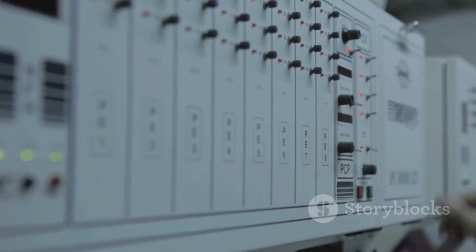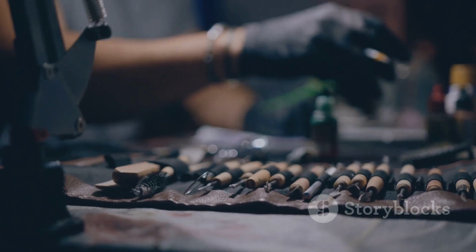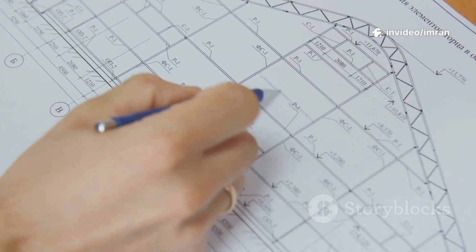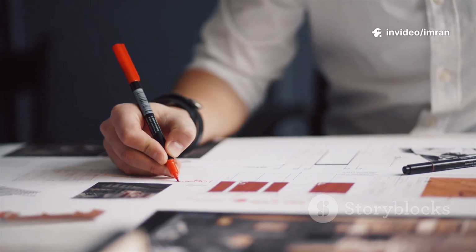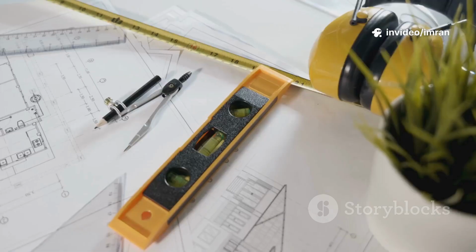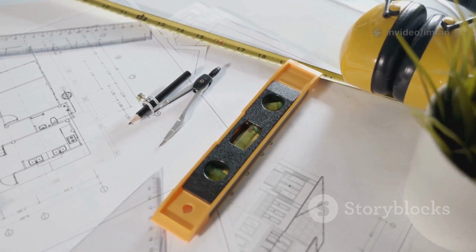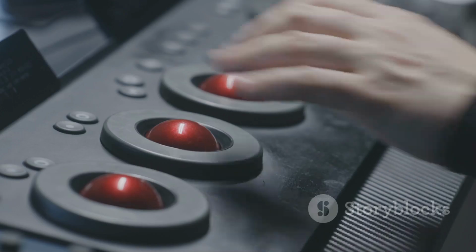This is where the Modify tools come into play. These commands allow you to change, adjust, and refine the objects you've already drawn. Think of this as the editing phase of your design process. The Modify tools are located on the Home tab of the ribbon, right next to the Draw panel.